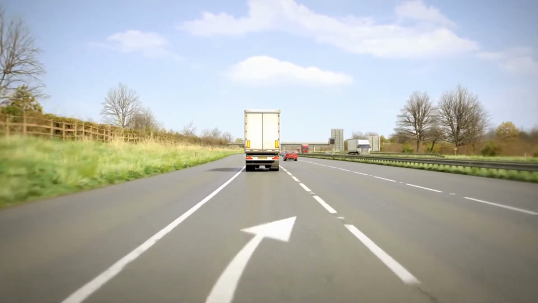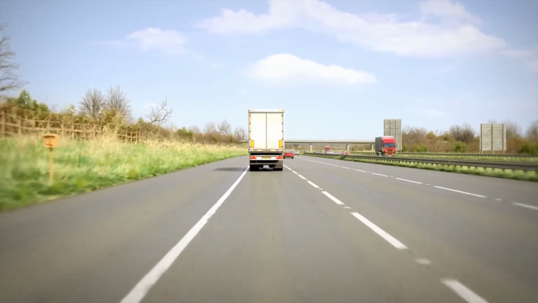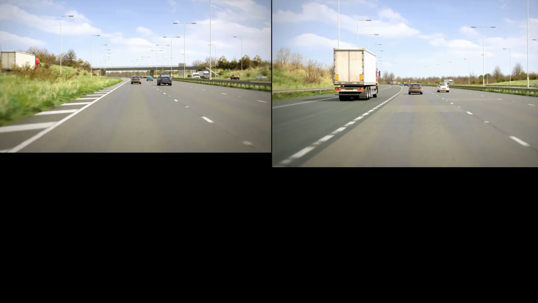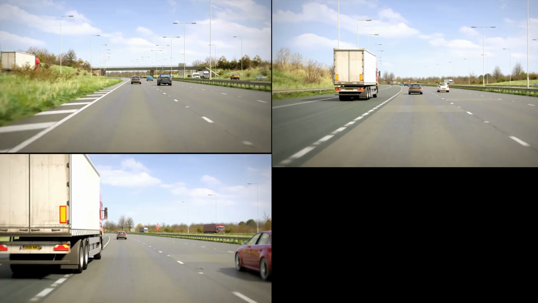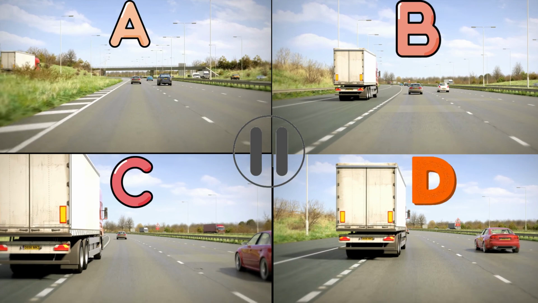Now here's your challenge. At what moment do you think the hazard began to develop in this video? Take a moment and choose one option. Option A, when the vehicle first appeared in the left lane. Option B, when the vehicle in the left lane activated its indicator. Option C, when the vehicle actually started moving into our lane. Option D, when we had to slow down to maintain a safe distance. Pause the video here and comment below with A, B, C, or D. I'll give you about 10 seconds to decide.